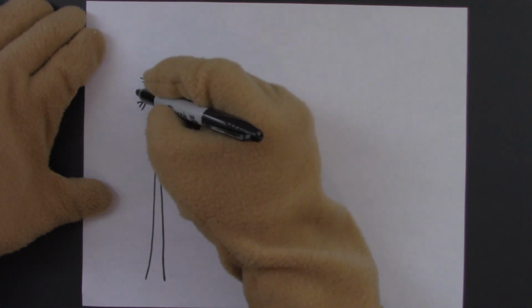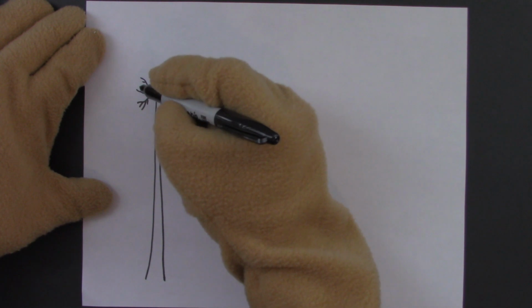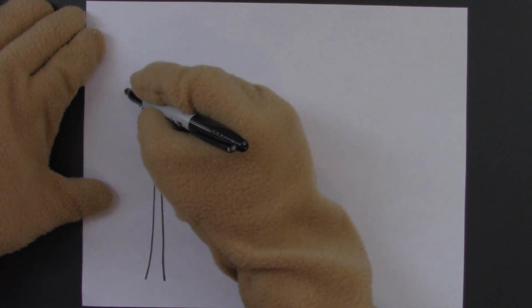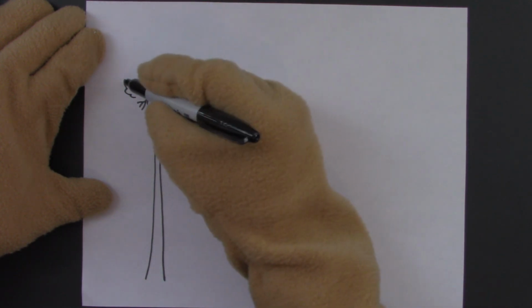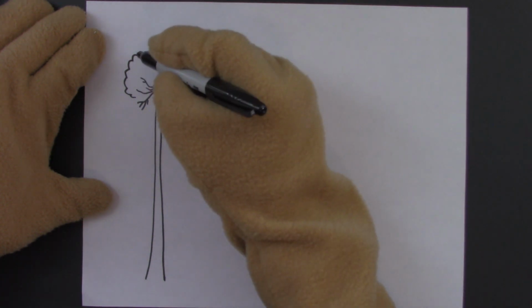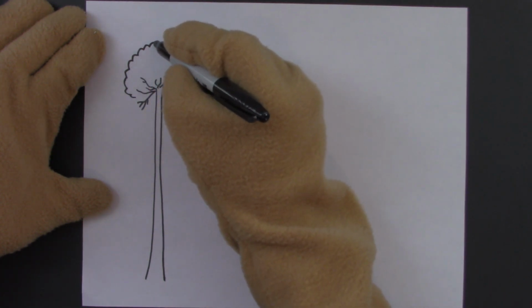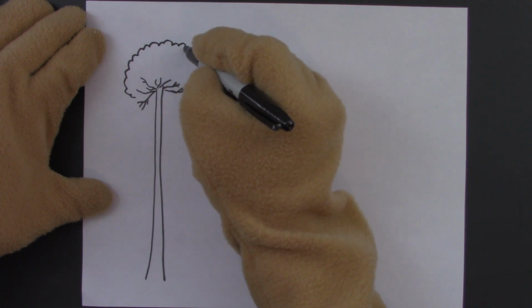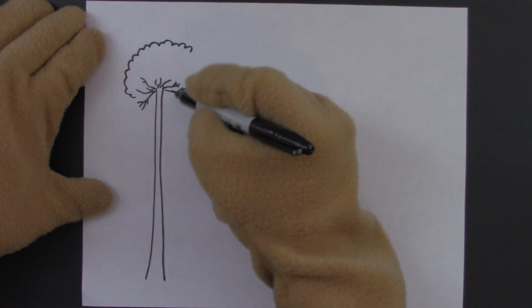Now we're going to make all the foliage, all the leaves, right up on top. And I'm just going to make a series of bumps or curves, fairly uniform, but a little variety never hurts.